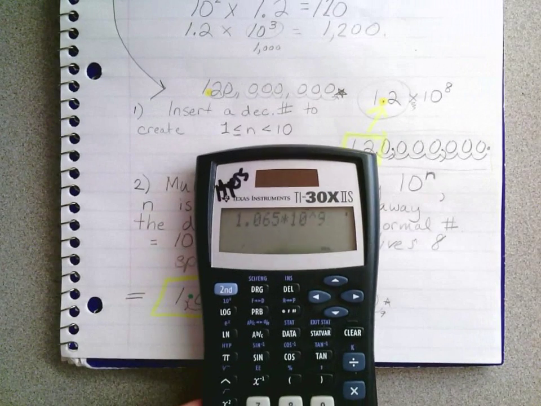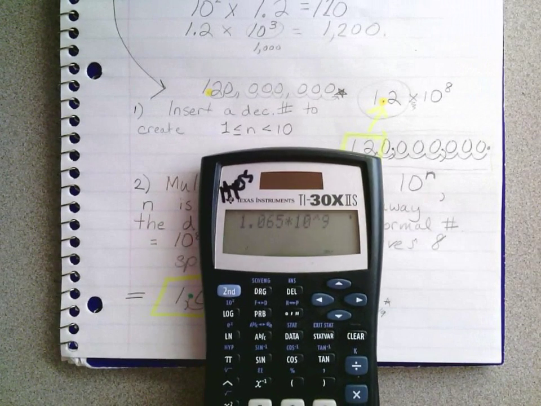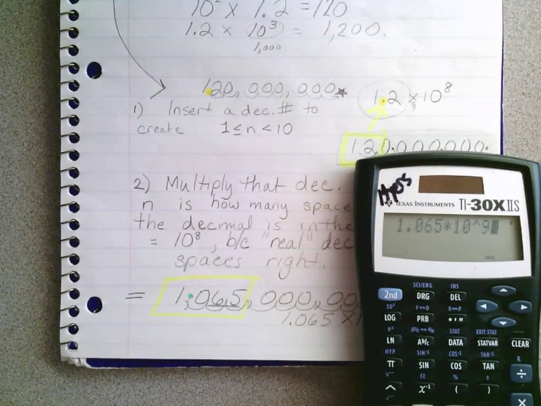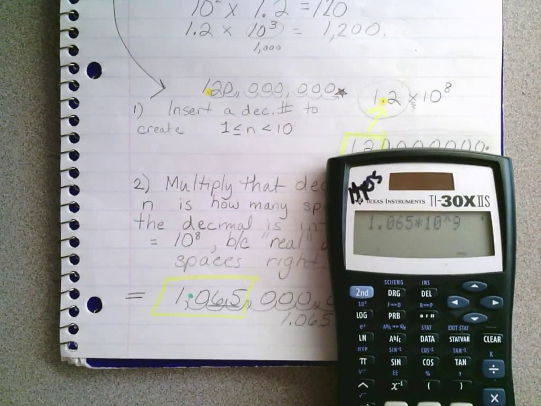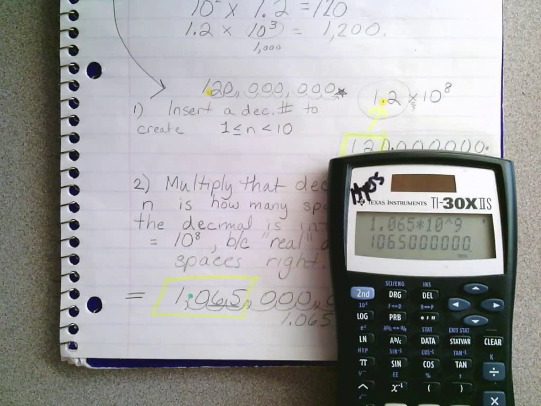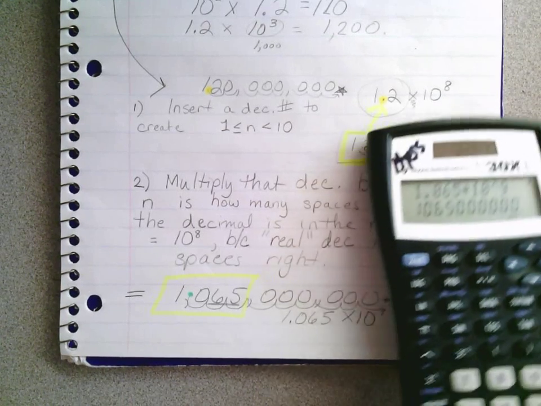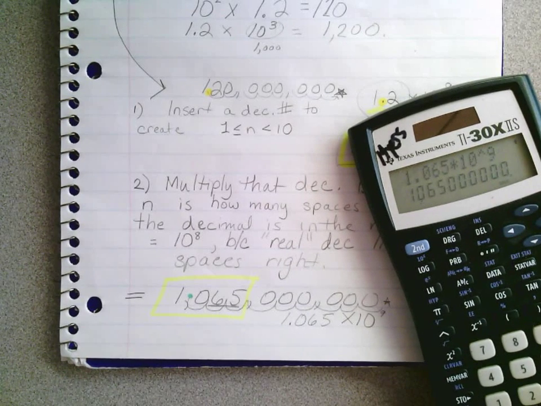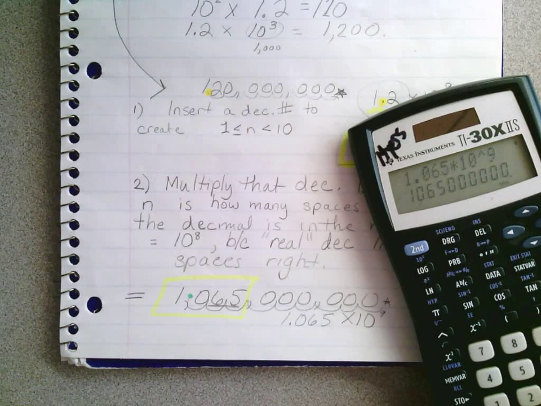And if you don't believe me, here it is in my calculator. I don't know if my calculator will show it. I think it will. If I multiply 1.065 times 10 to the 9th, I'll get that big long number right there. Okay? 1,065,000,000.